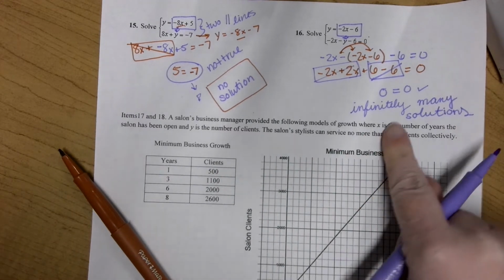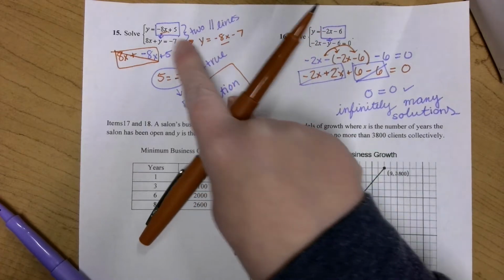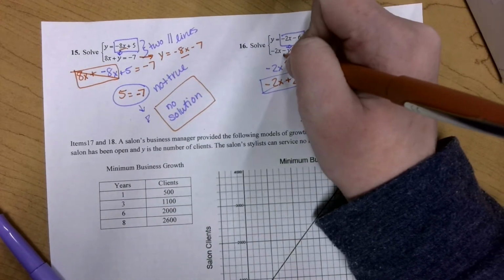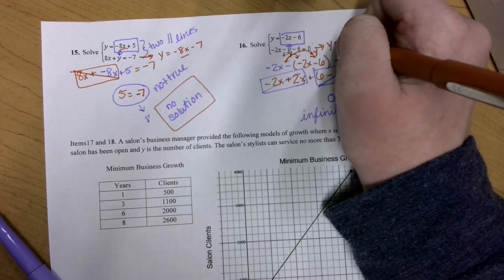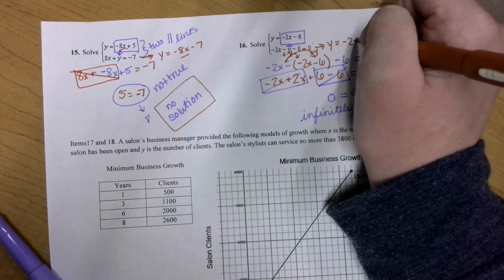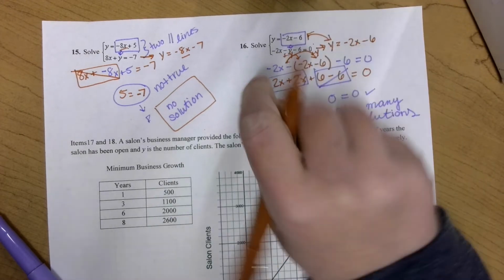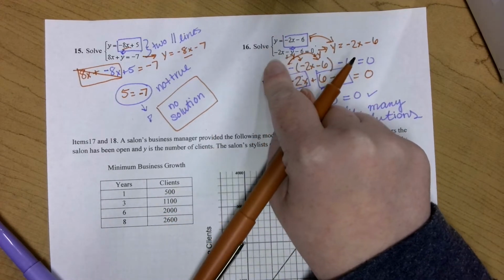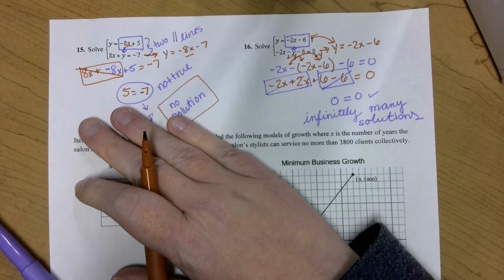So this one has infinitely many solutions. And I'm going to show you just like we did up top where we had the parallel lines. If I were to get y by itself, so let's say I added y to each side, what I would end up having is y equals negative 2x minus 6. Which if you look is the exact same thing that I had here. So it's two of the same lines. They're just written differently. So it's one line on top of itself. So it is a true statement.